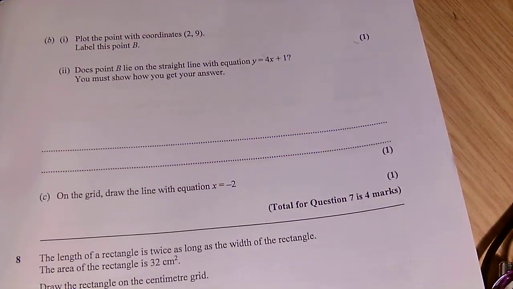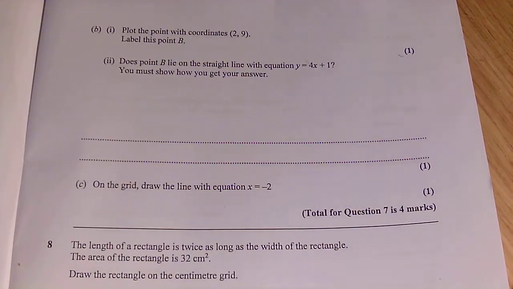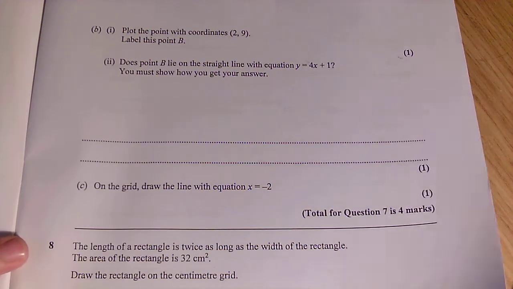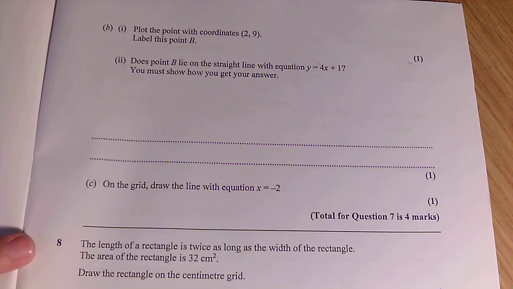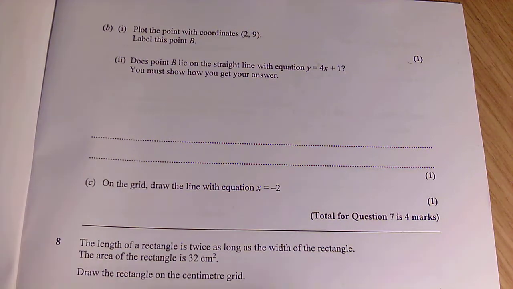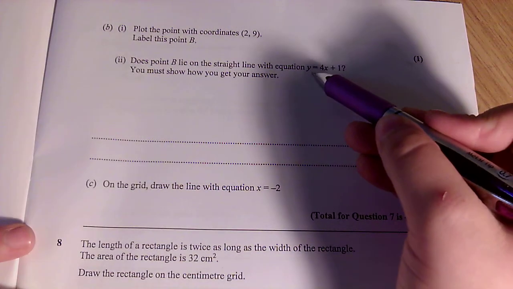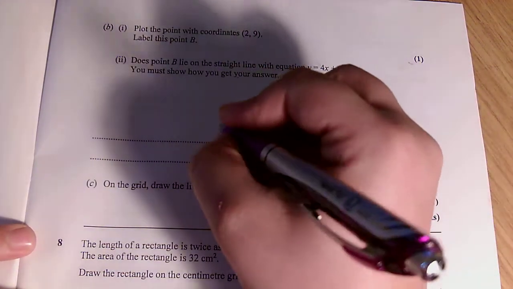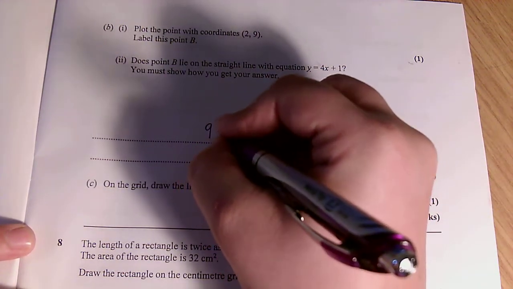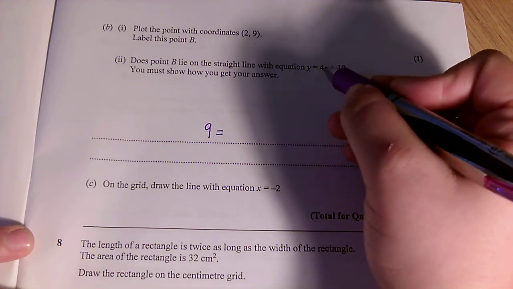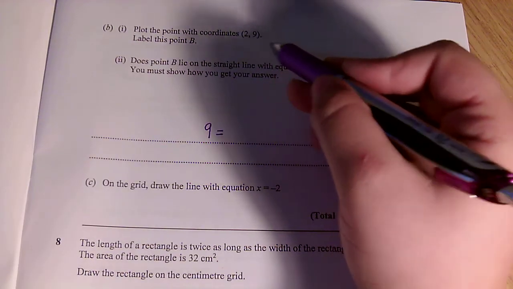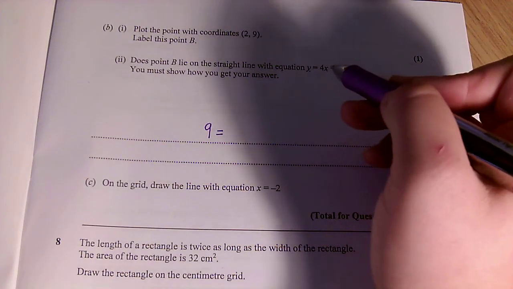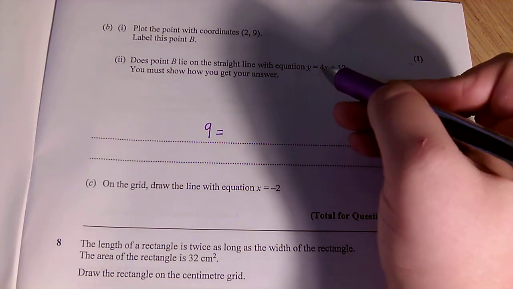Does point B lie on the straight line y equals 4x plus 1? Show how you get your answer. A lot of us get confused here because we think about how to draw a line and so on. But actually, all you have to do is, well, do we know what the y coordinate is? Yes, the y coordinate is 9. And I'm just going to substitute in the x and the y from here, because if they're on this line, it means they follow this rule. And you'll see what I mean in a second.